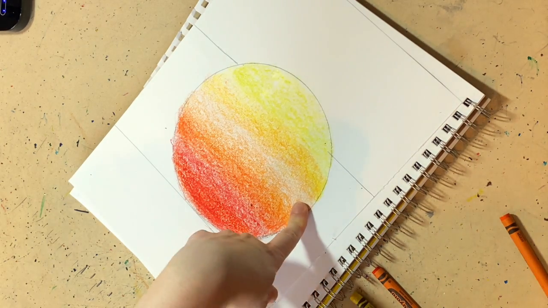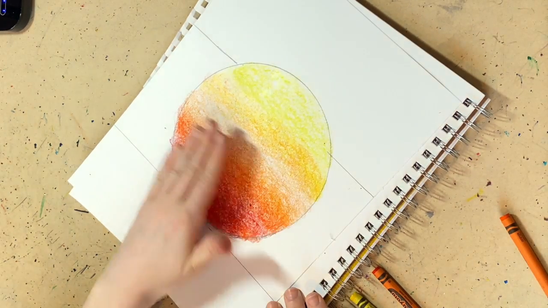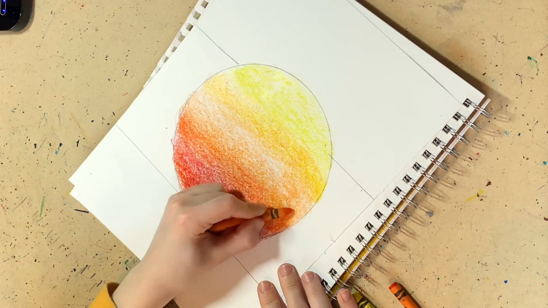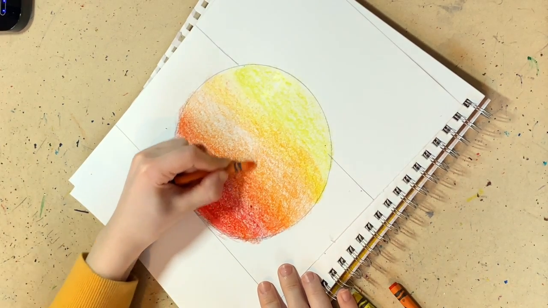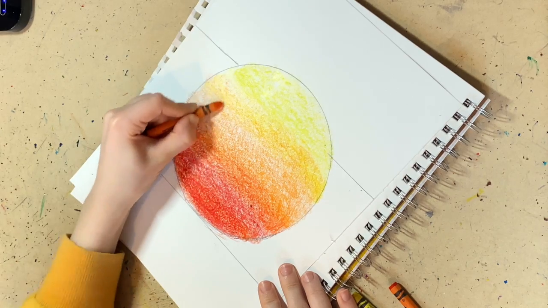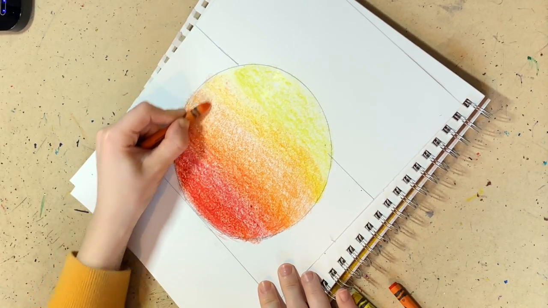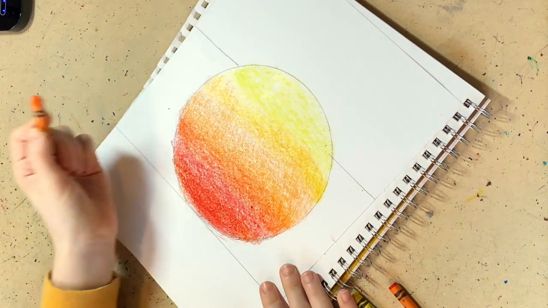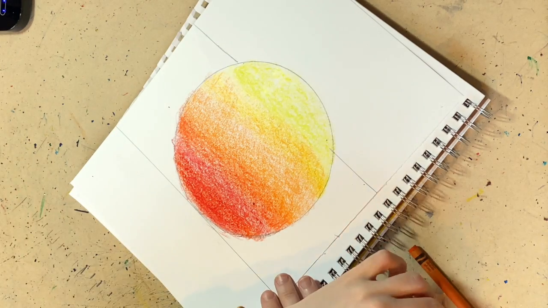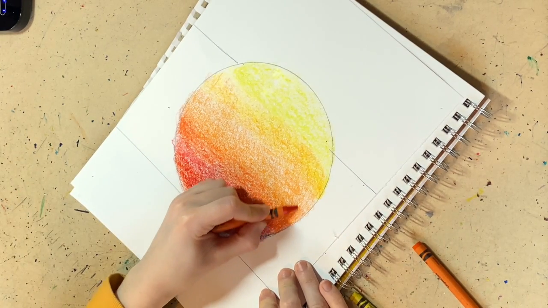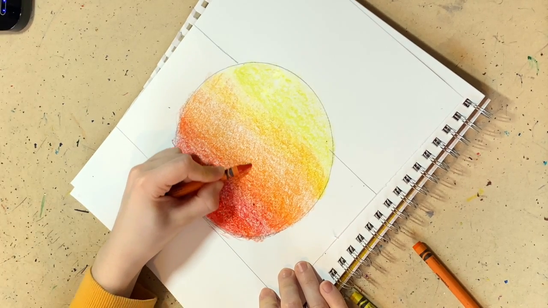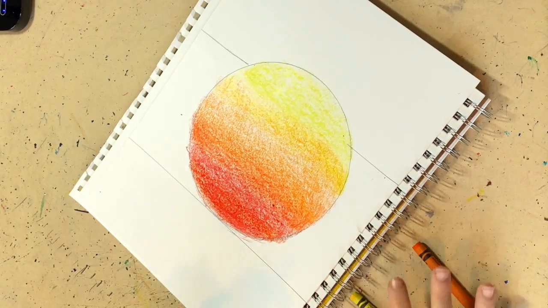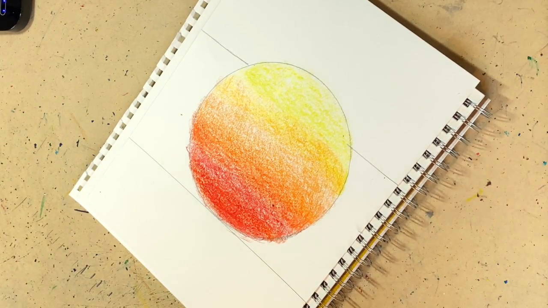Now this middle section, I want to add some more color, so I'm going to take my crayon and just press a little bit harder, just so it doesn't look like there is much. Now for up here, same thing with the other colors. So I have used 3 colors for my inside of the circle.